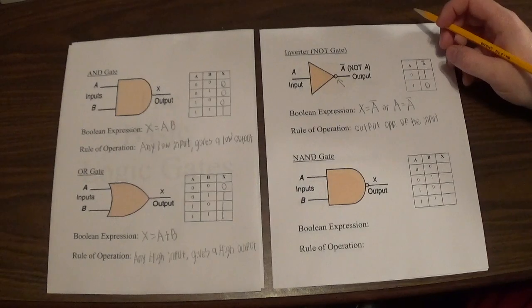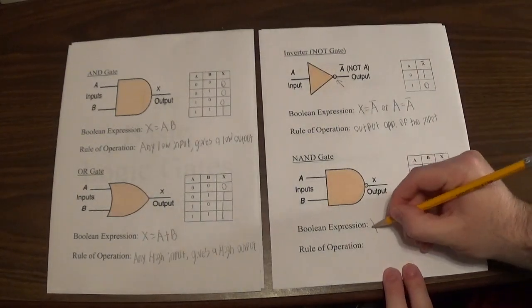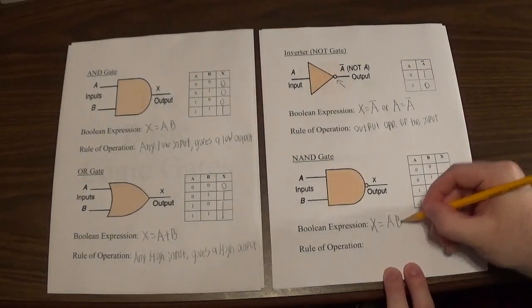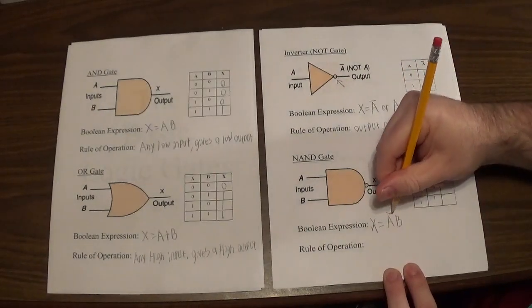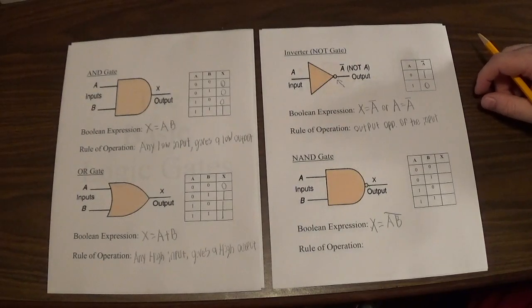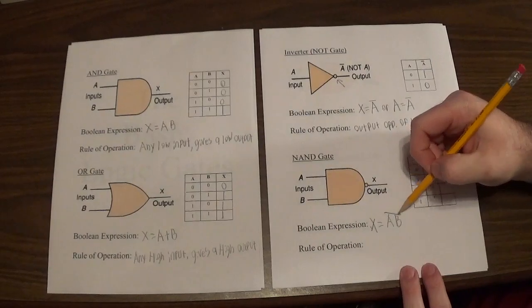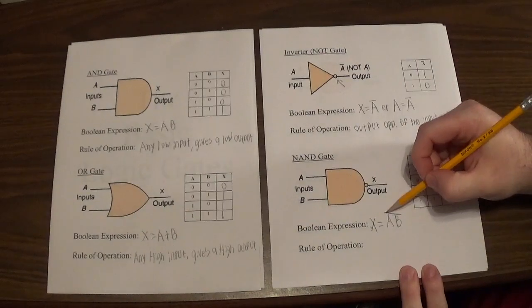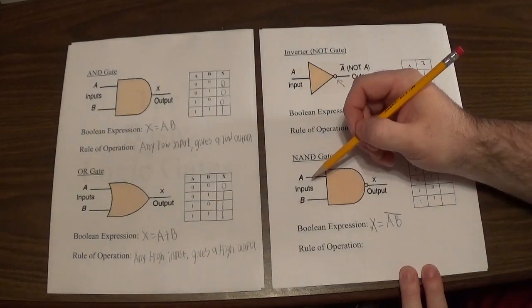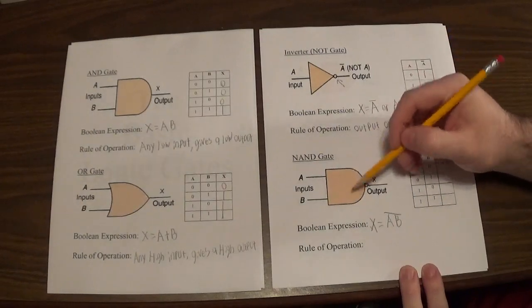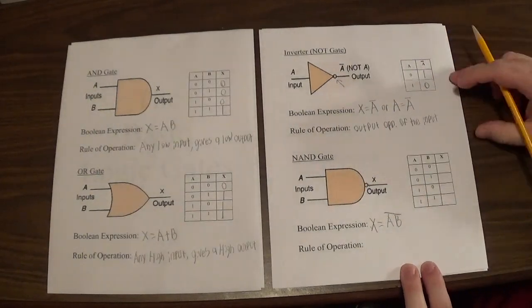it a NAND. All right, so the expression here is still the same operation, A times B, but we have the invert on the output, so we put a line over that. So it's AB not. All right, so that needs to be a solid line because we're inverting on the output. So if we had short lines over each of these, that means we are inverting the inputs, and we'll get into that later. So the inverting takes place after the operation, so we put a solid line over all that.